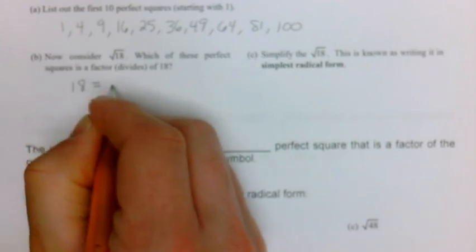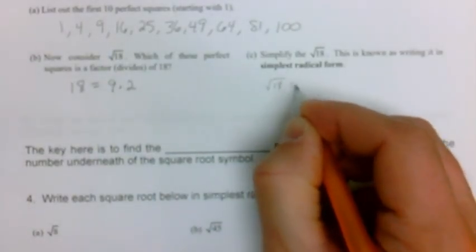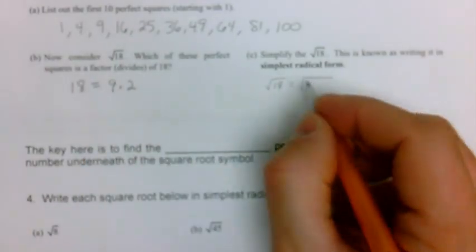Does any of these numbers go into 18 evenly? And looking at my list, I know that the number 9 is a factor of 18. 18 is the same as 9 times 2. So using that fact, if I'm doing the square root of 18, then I can rewrite it as the square root of 9 times 2, because 18 is the same as 9 times 2.